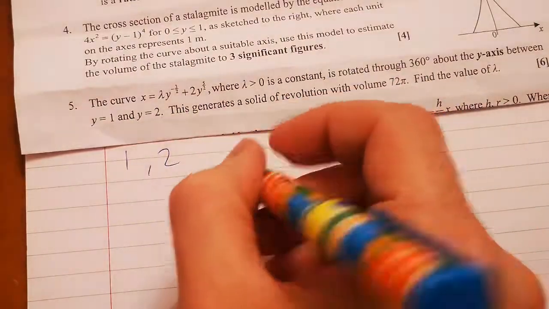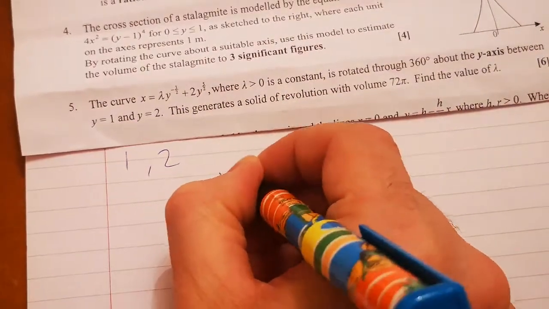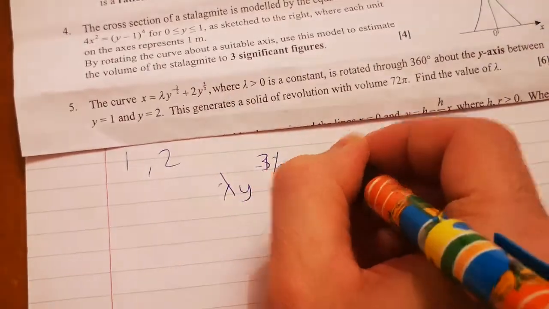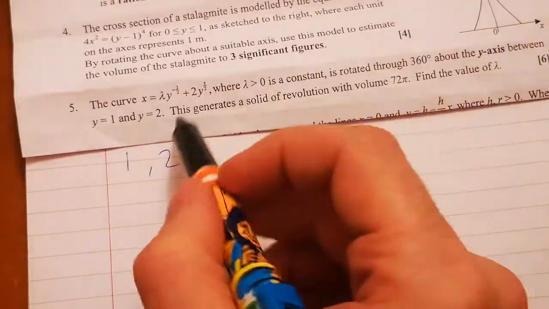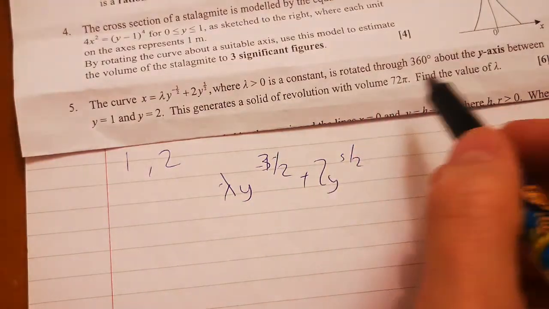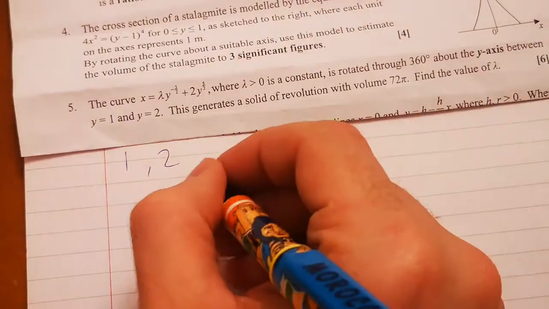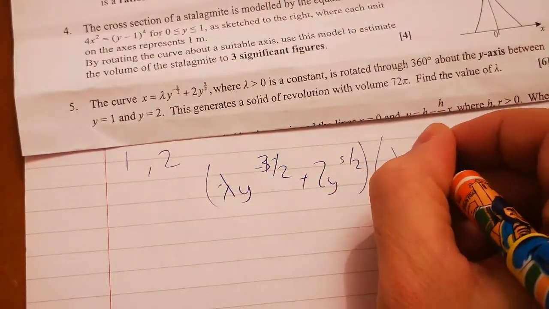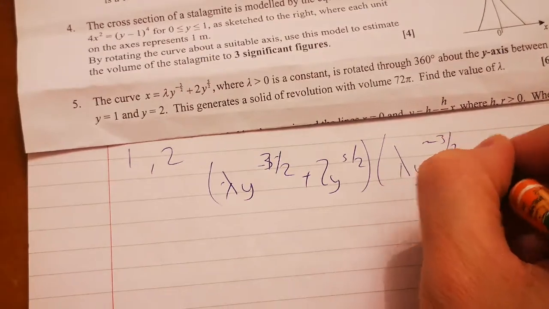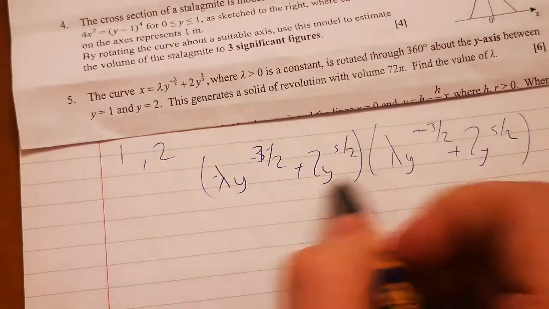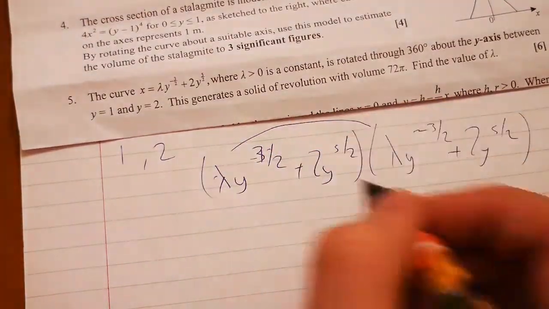So I'm going to take this one here, lambda y to the power of minus 3 halves plus 2y to the power of 5 halves. I'm going to square it, times by pi, integrate it, and that should equal 72 pi. So the first thing I'm going to do is square it. Because these are horrible numbers, I just like to do it the old-fashioned way, like on my GCSE.